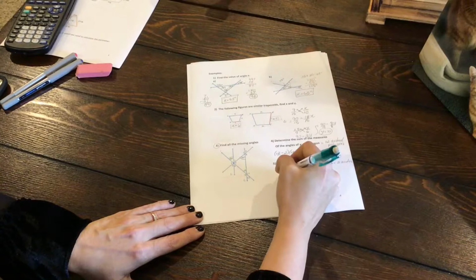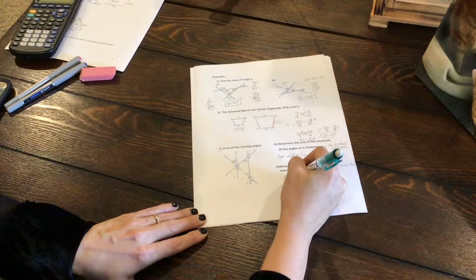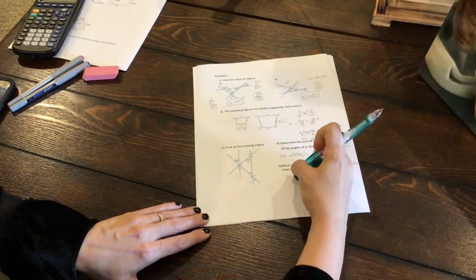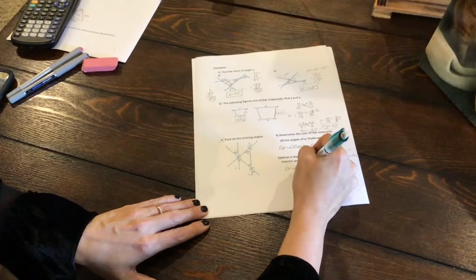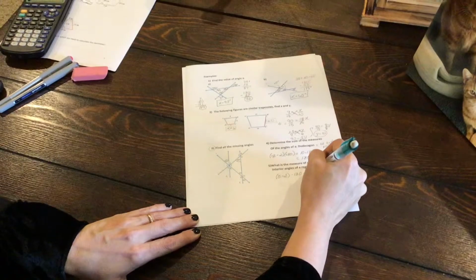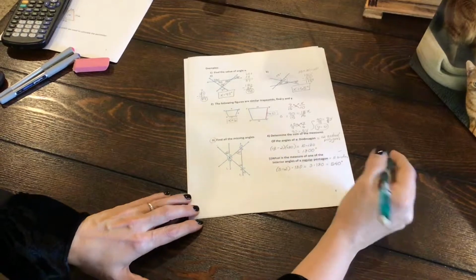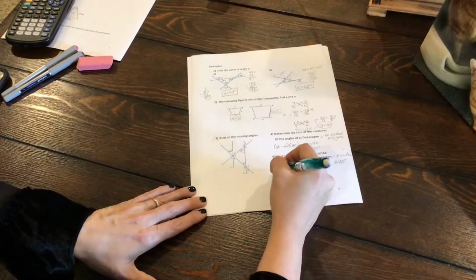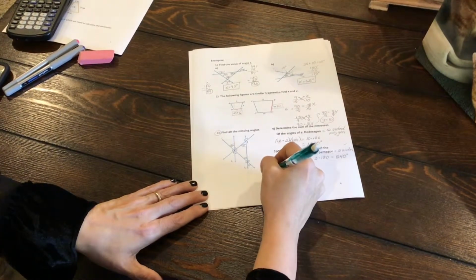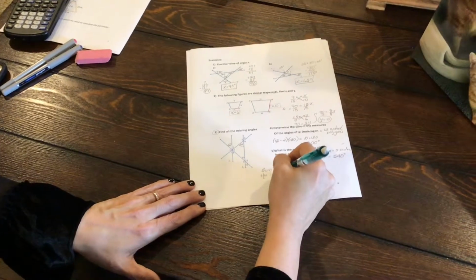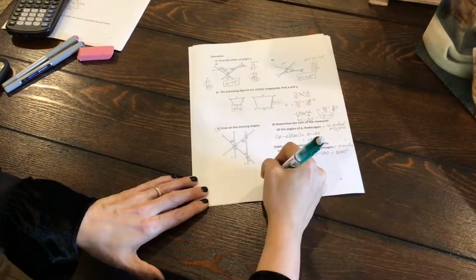So the formula is 5 minus 2, times 180. That means 3 times 180, which means 540 degrees. So this is the sum of the interior angles of the pentagon.